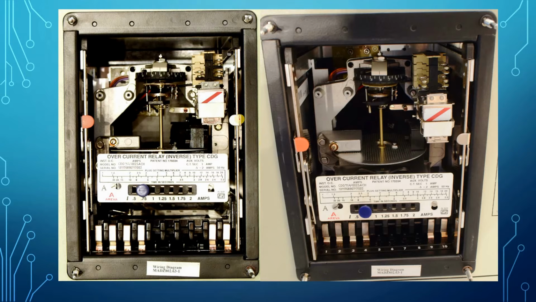I will show you when I am talking about the unit. When the relay trips, this flap will come down, and by seeing this image you can tell the relay has tripped. But when the relay is showing this signal, that doesn't mean the relay will not operate after that. This only shows the signal, but even if this is showing, the relay can still operate.